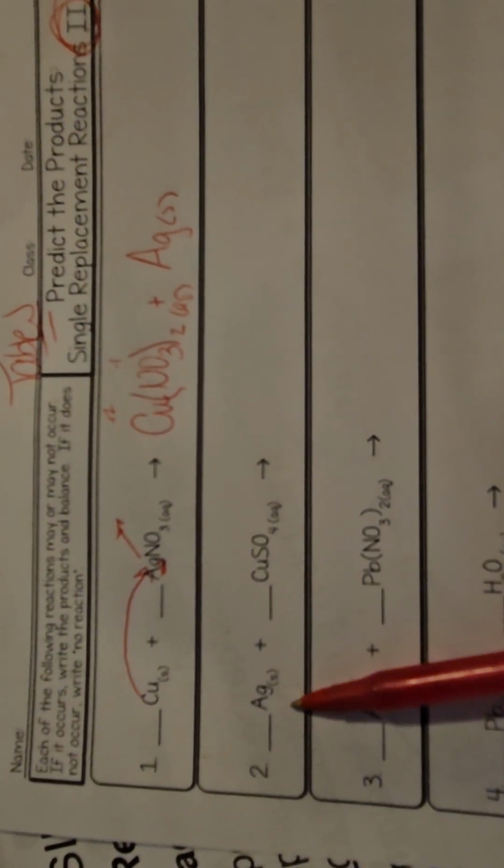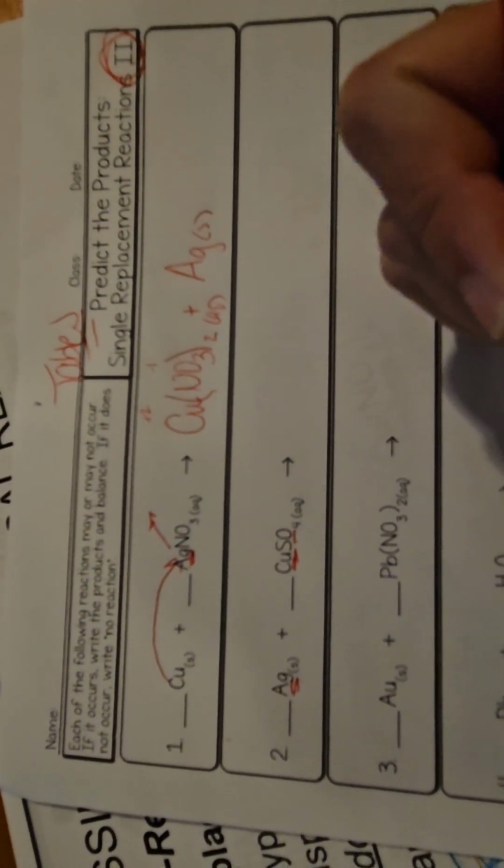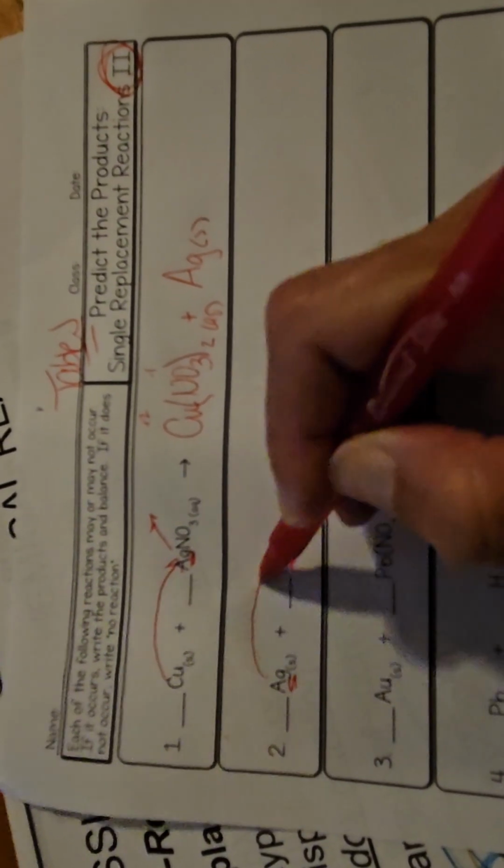If you look at the second one, now we have silver wanting to replace copper that's combined with sulfate. Silver is the metal, so it would kick out the other metal. But when we look on table J, silver is not more active than copper. So this would not be able to happen. This would just be no reaction.